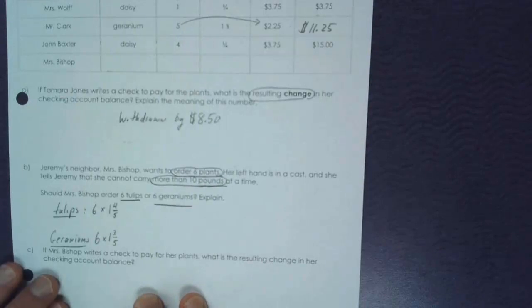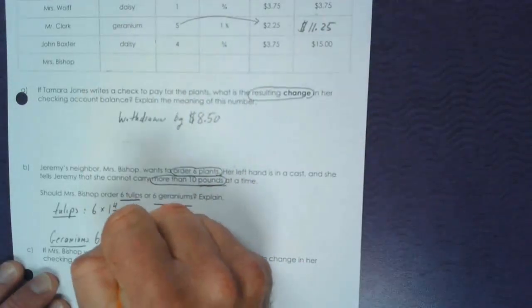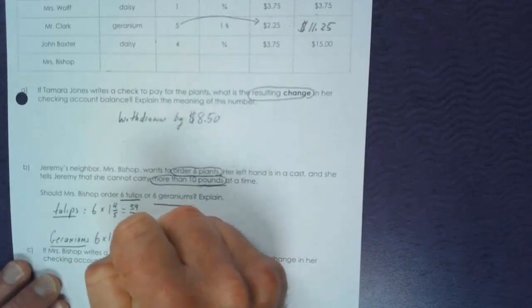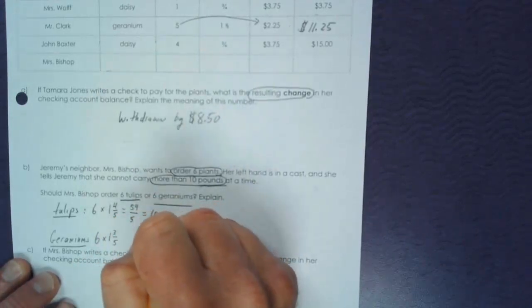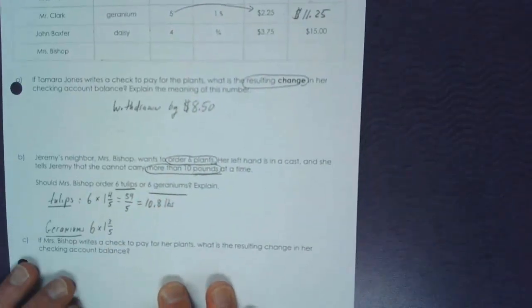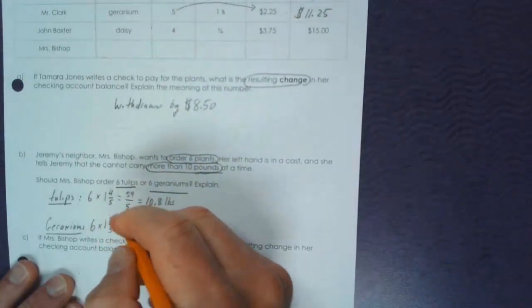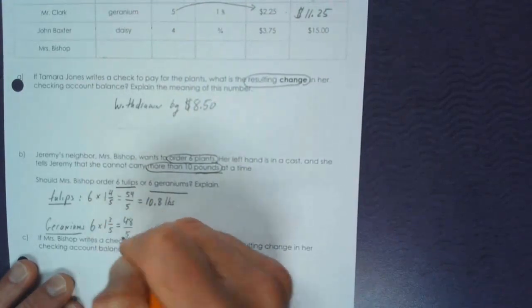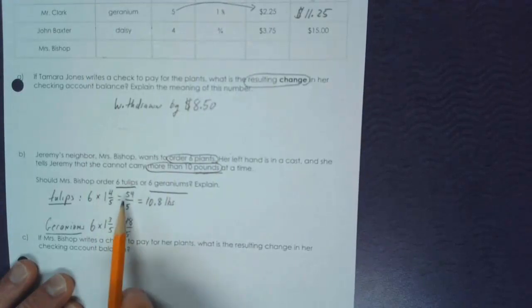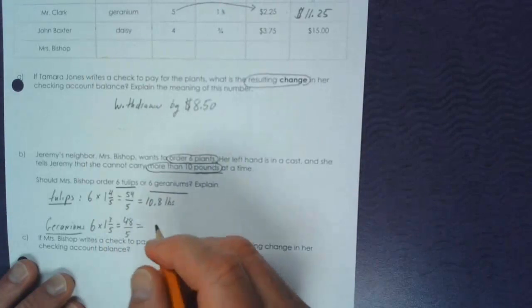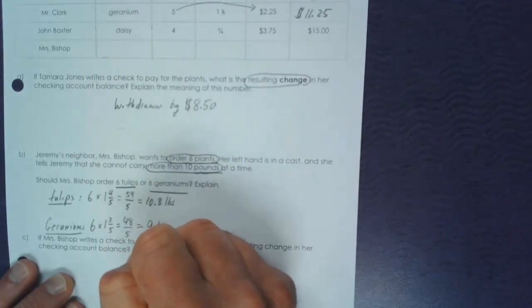If I do that in the Desmos, I'm going to get 54 over 5, which is 10.8 pounds. And then I'm going to do the same thing to geraniums. I will calculate 48 over 5. I can already tell the geraniums, because of this fraction, is going to be less. So let's see how much less. 9.6 pounds.